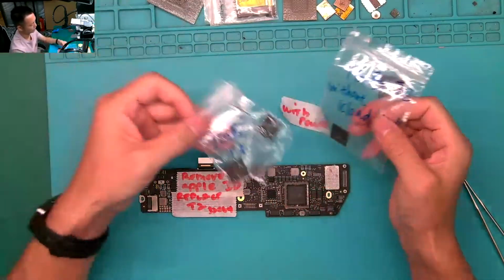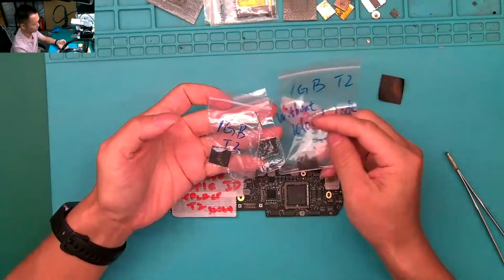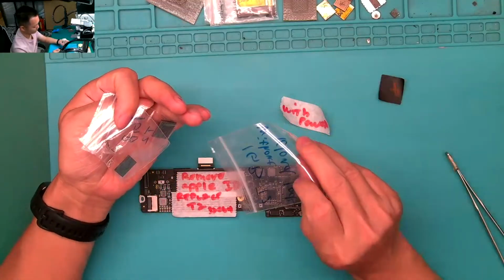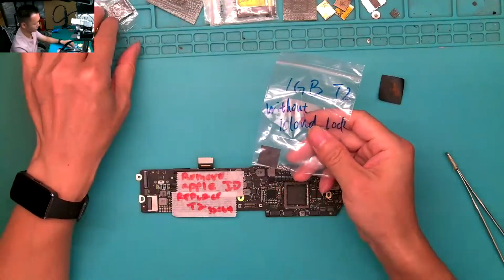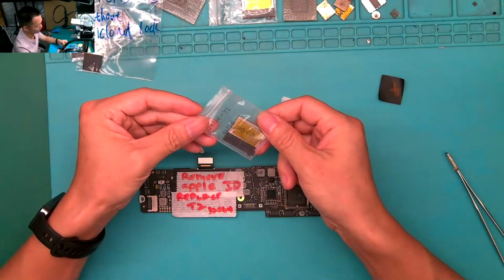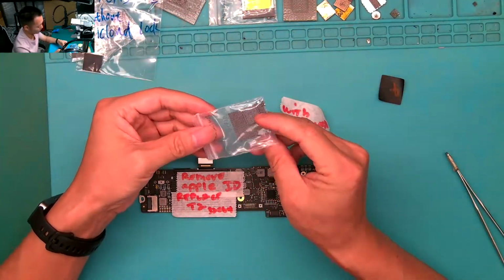T2 chip. I have all of the T2 chips. So if you want to buy the T2, you can ask me. I can send you this T2. And this one is for the M1, also with the activation lock removed.